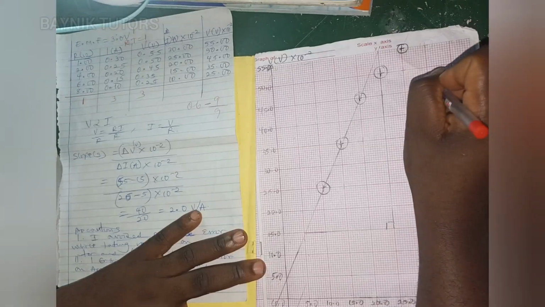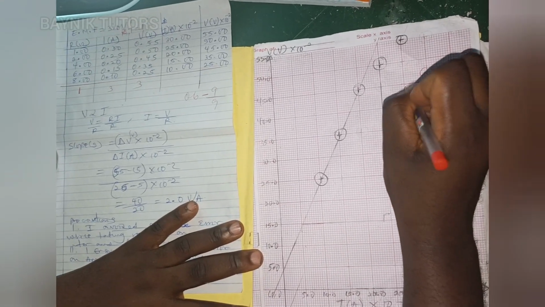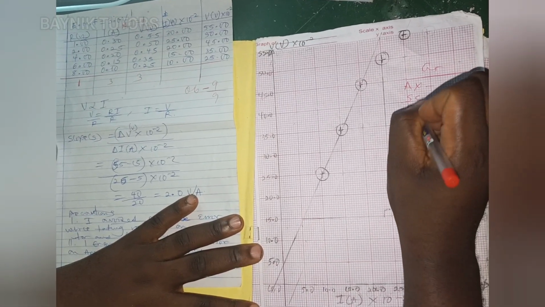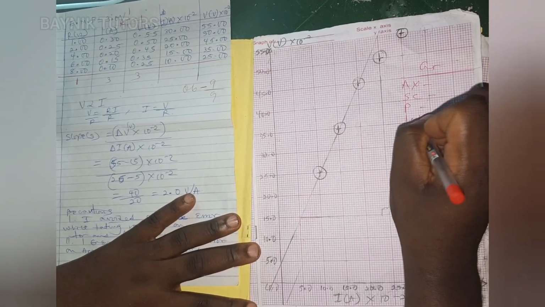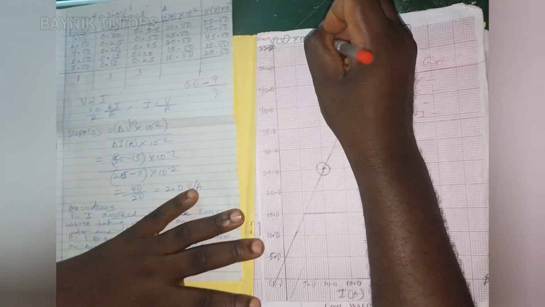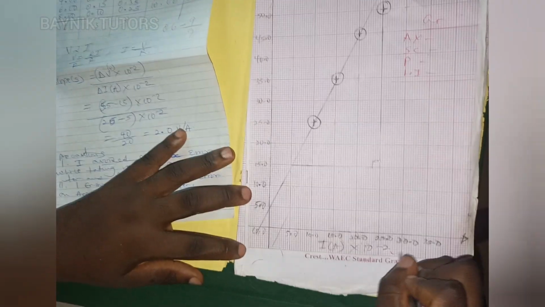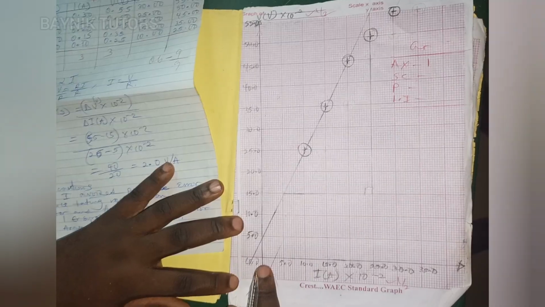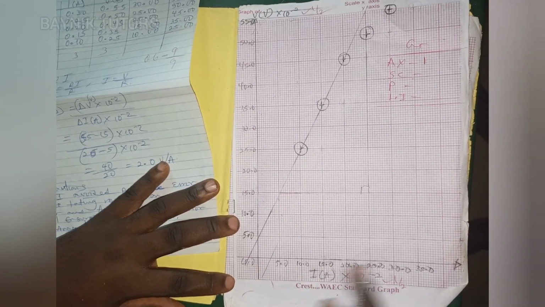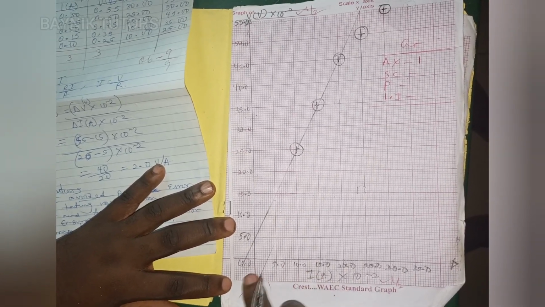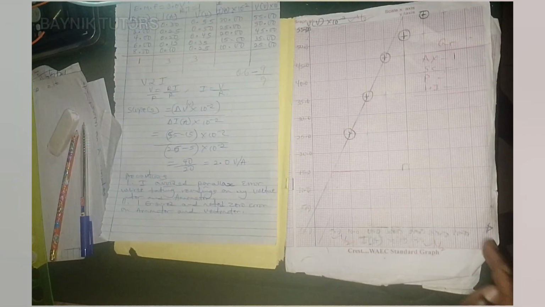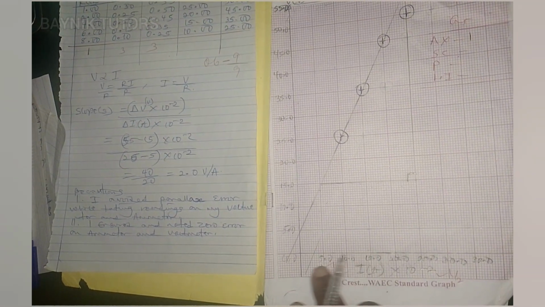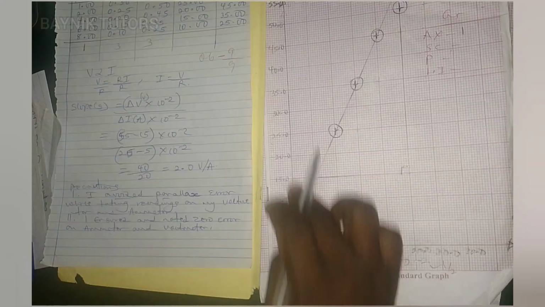This is your graph. Your examiner will mark like this: axis, scale, points, line of best fit. Your axis, half mark each, making 1. Your scale: the moment you notice that from here to here is 5, 10 is equal, you have 5 units in 10 holes, so they will give you half mark. The 10 holes make 5 units.